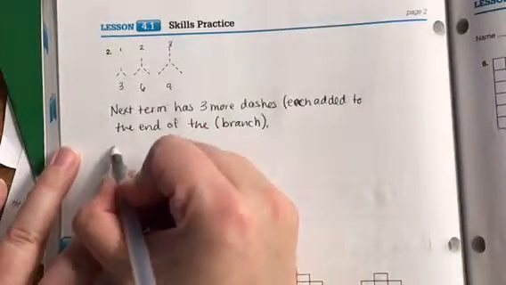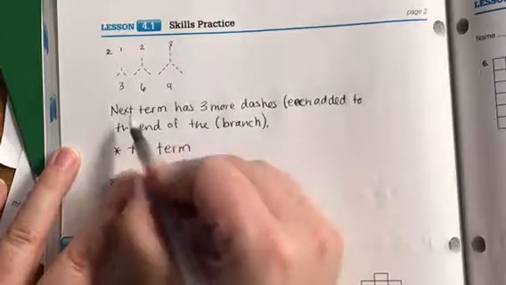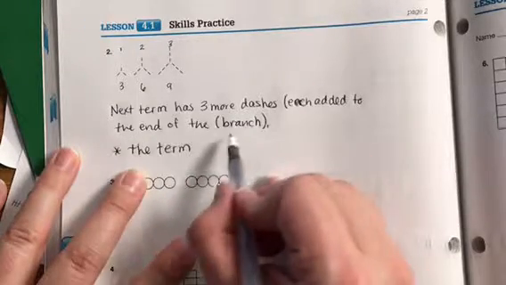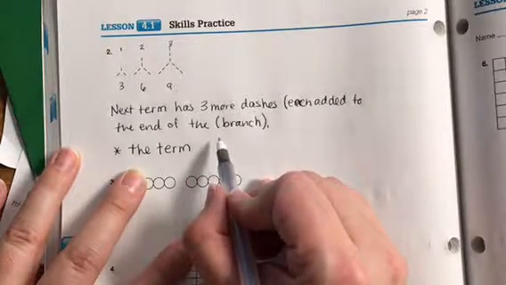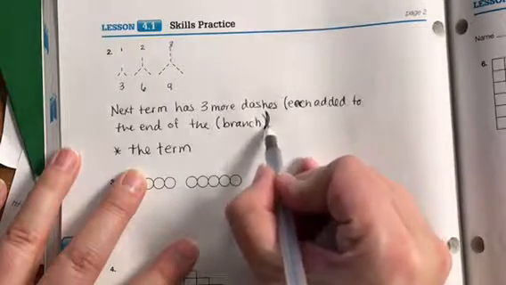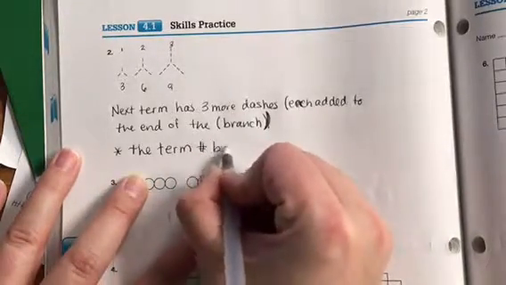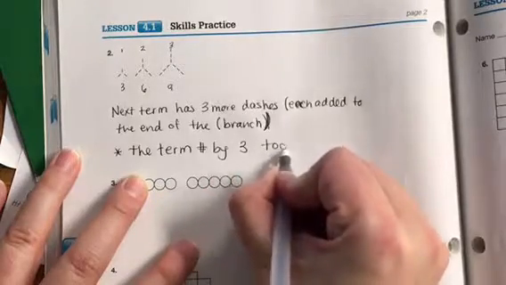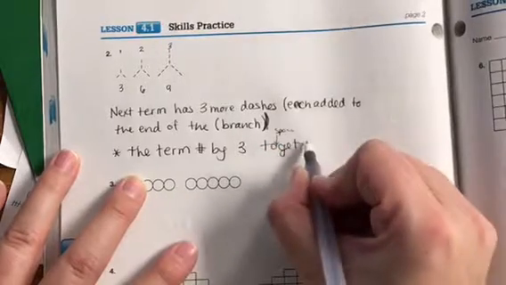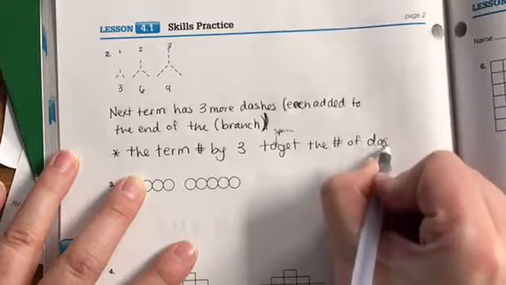Or you can say multiply the term. Okay, and it has 3 dashes each added to the end of a branch. What do I need to say? You need to put another parenthesis to end the other parenthesis. Oh, bravo. Technically, a parenthesis ends it, but it bugs me too. So then you're going to multiply the term number by 3 to get the number of dashes. Space in between there, sorry.